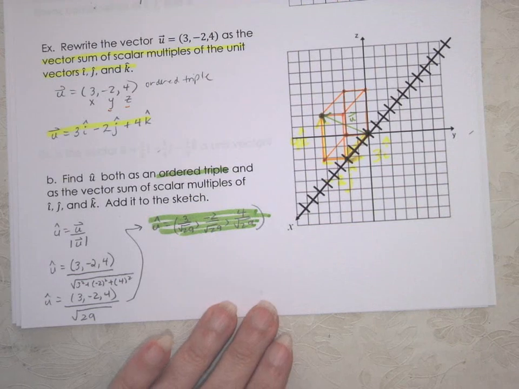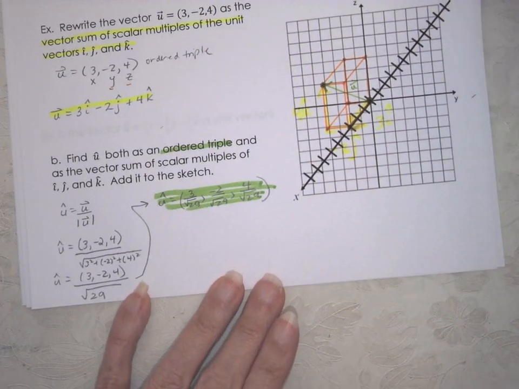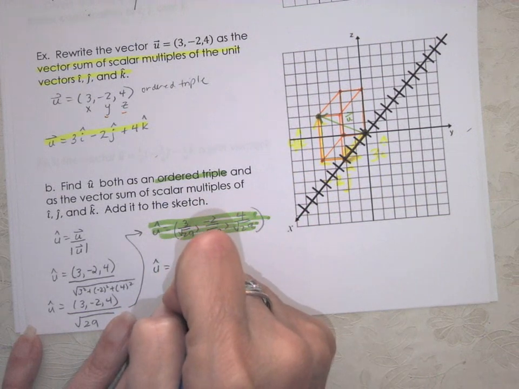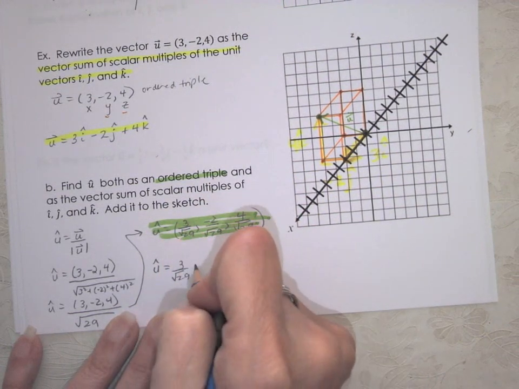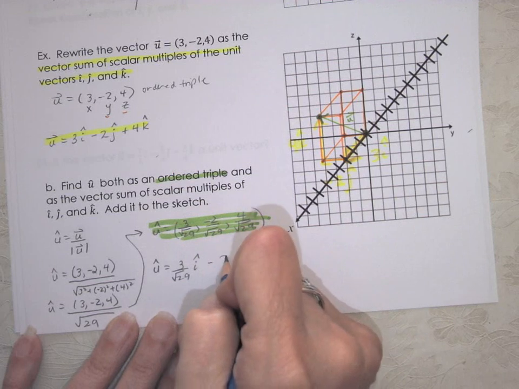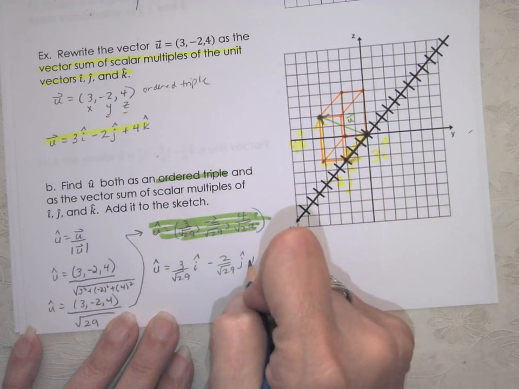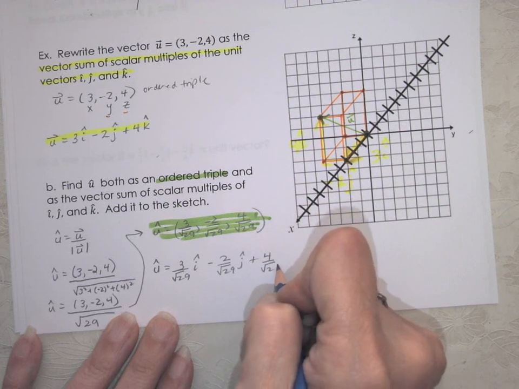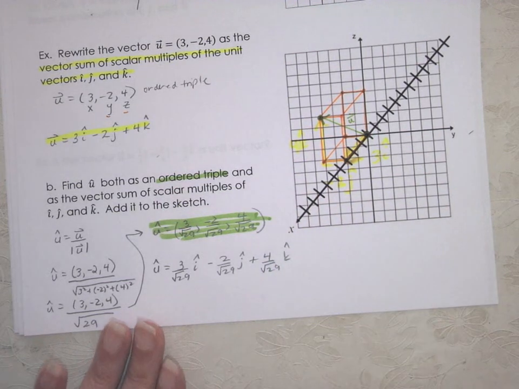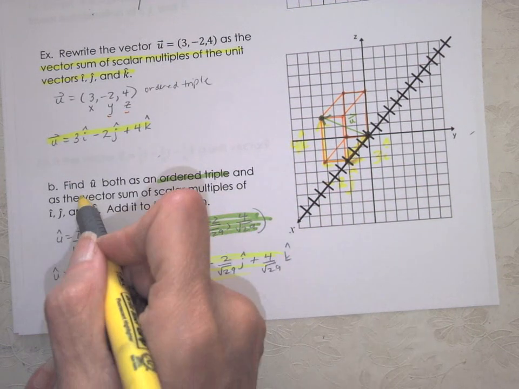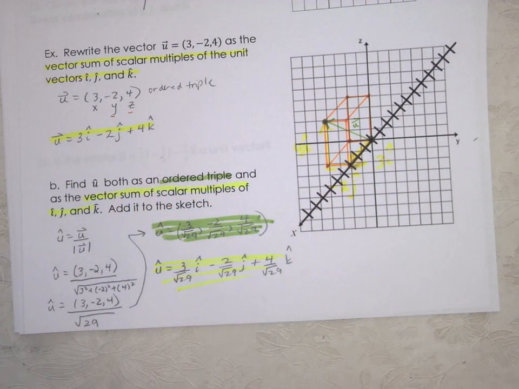And then I also want to write it as the sum of scalar multiples of i hat, j hat, and k hat. So I could also write u hat as 3 over root 29 i hat minus 2 over root 29 j hat plus 4 over root 29 k hat. So this is being written as the vector sum of scalar multiples of i hat, j hat, and k hat. And they mean exactly the same thing, just two different ways of writing it.